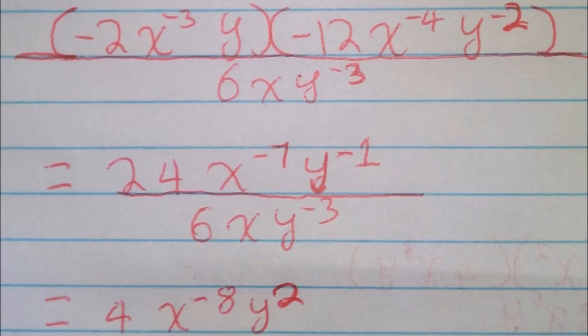And then we move to the y. Because we're dividing, we have to minus exponents, which would be negative 1 minus exponent negative 3, which will bring us to 2. And our final answer will be 4x exponent negative 8 y exponent negative 2.